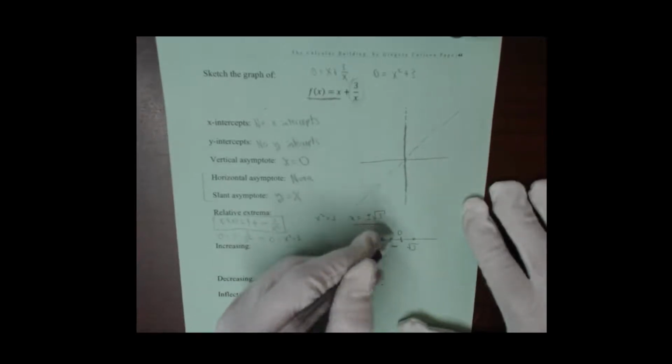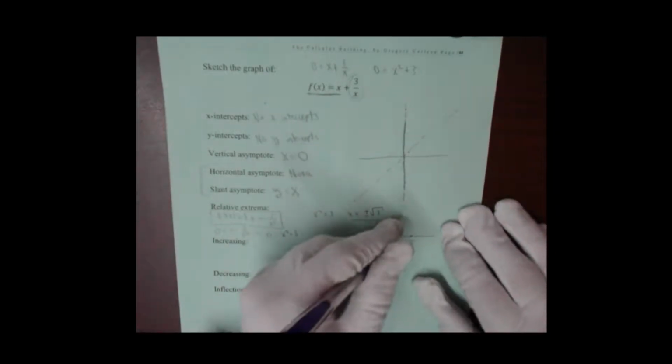Okay. In fact, now that I think about it, we really need to be testing, because I have an asymptote at 0, we need to test all 4 of these sections. So let's be careful with this. We actually need to test all 4 of the sections if we have an asymptote, because that's a discontinuity. So, what was the point I just tested?